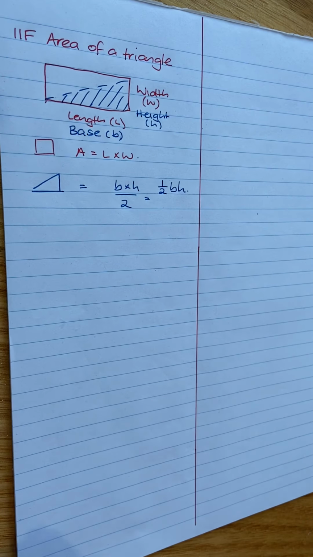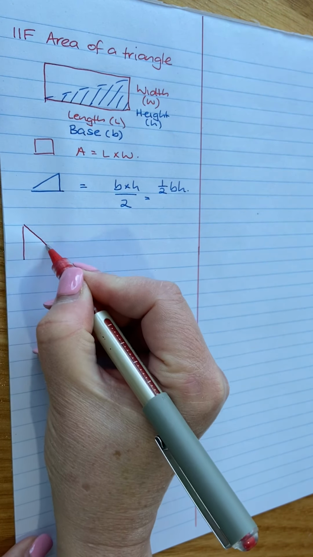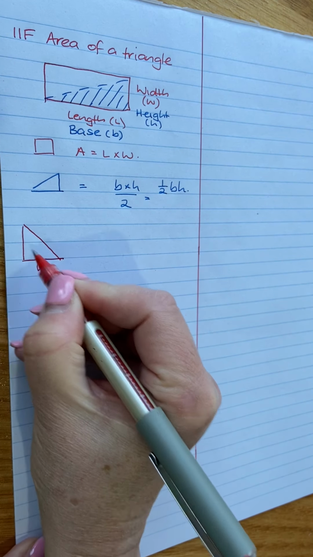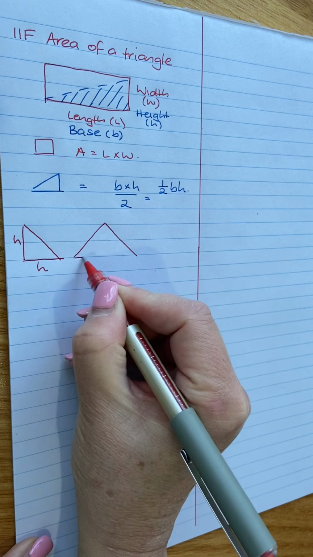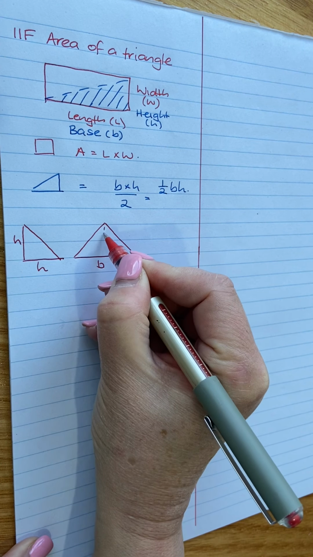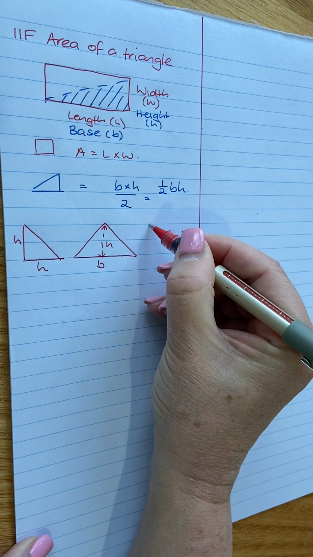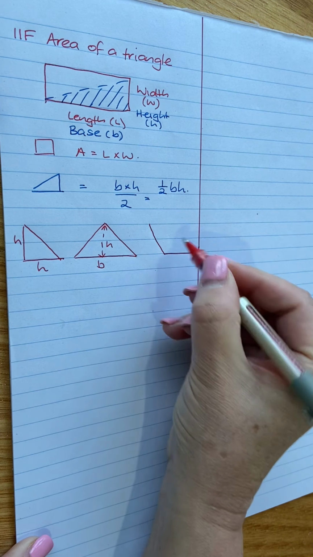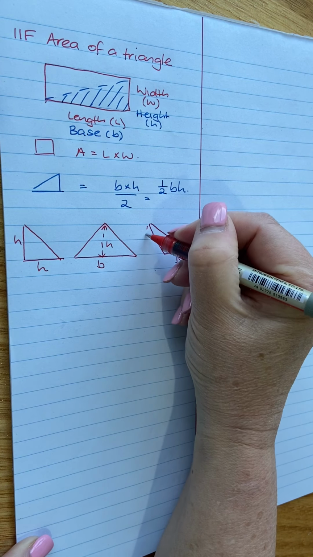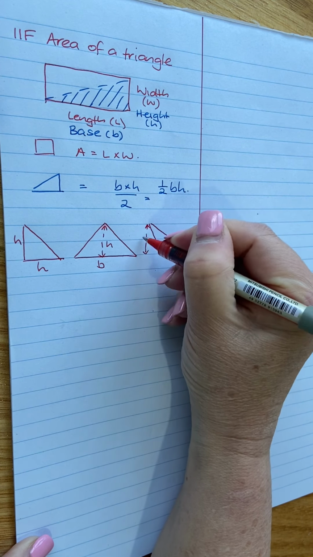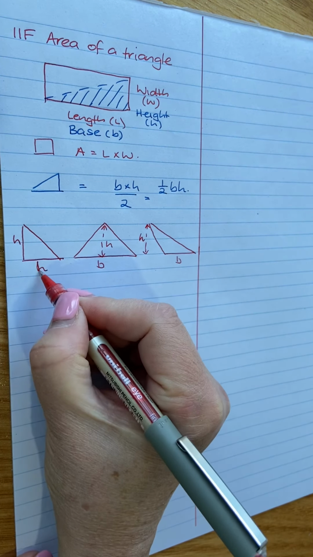So triangles can be drawn in basically 3 different ways. There's the nice easy ones like this, where this is the base and this is the height. There's ones like this, where this is the base and this is the height. And then there's also ones like this. That's a bit weird. The base is this bit here and the height is this height here. So we call that the perpendicular height. Sorry, this is meant to be a B.